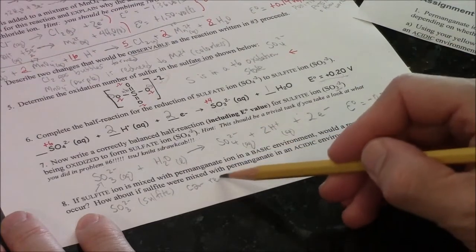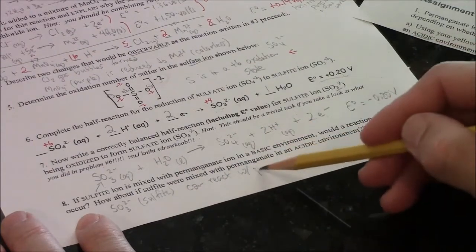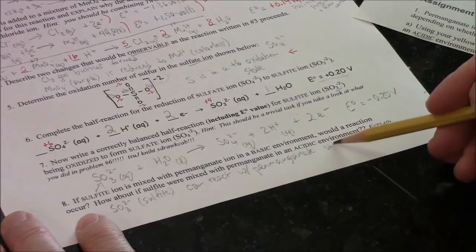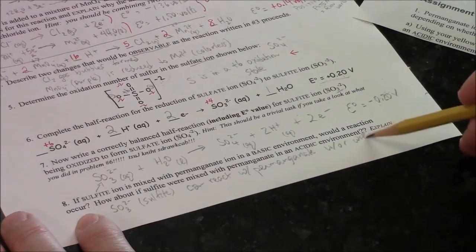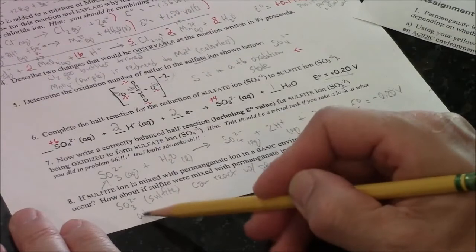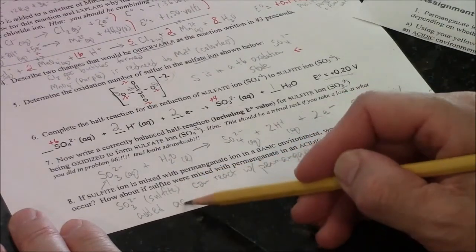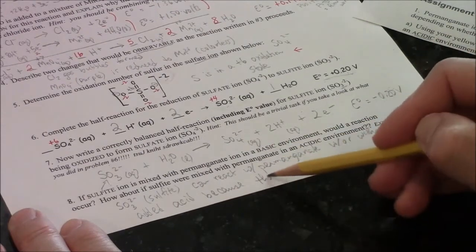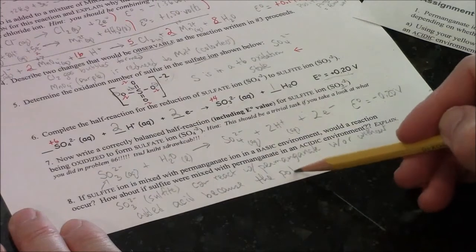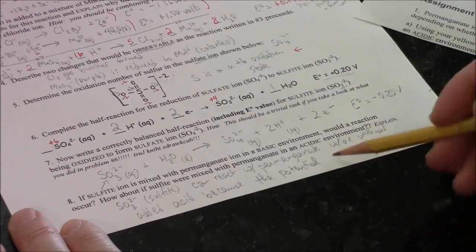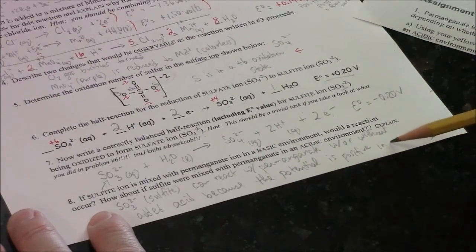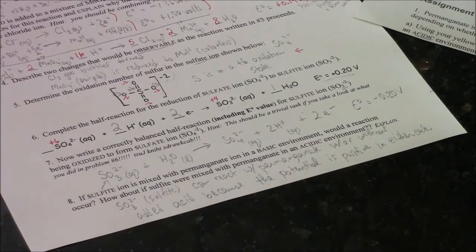Can react with permanganate with or without added acid, because the potential is positive in either case. The potential is positive in either case. Good. All right, that's the lesson.